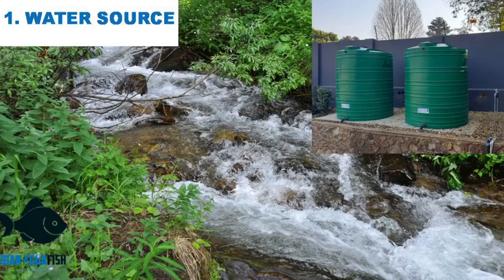I should be quick to mention that chlorinated water is not good for fish. And so if you are considering a site for fish ponds, you have to ensure that you have good natural water and not water that has high levels of chlorine, because chlorine is harmful to your fish.